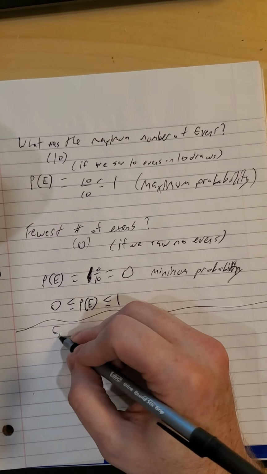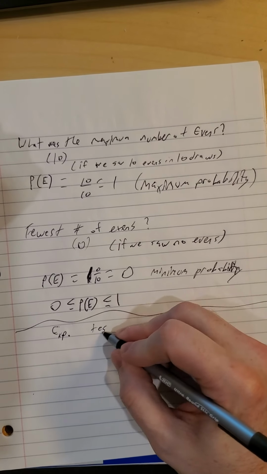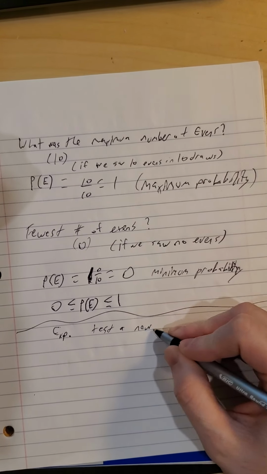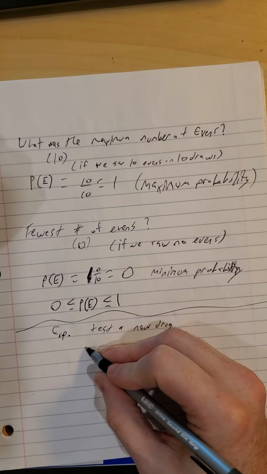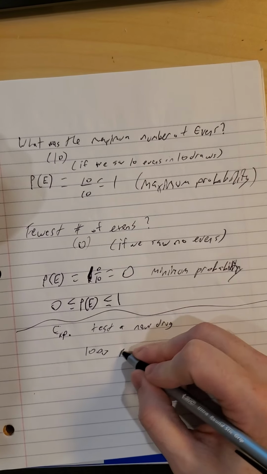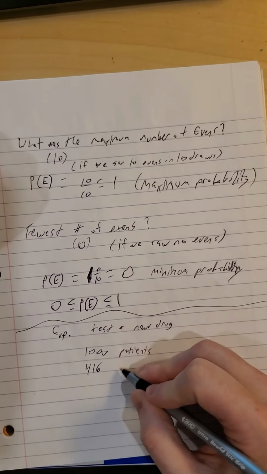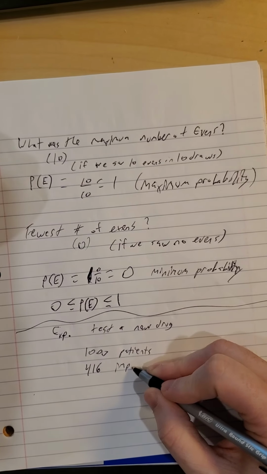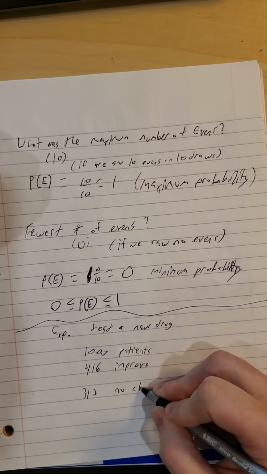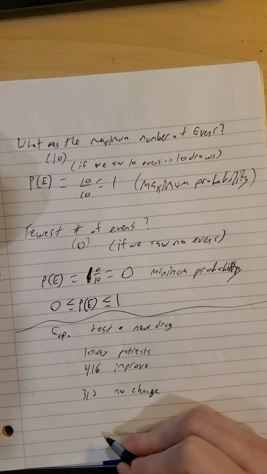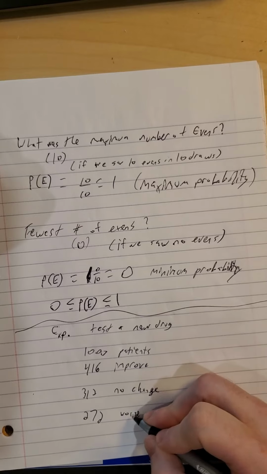So let's say we do another experiment. This one, let's say in the medical field, and we're testing a new drug. So let's say we tested on 1,000 patients. 416 saw their condition improve. 312, no change. And 272 felt worse.